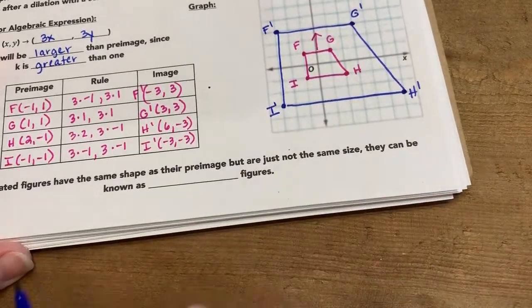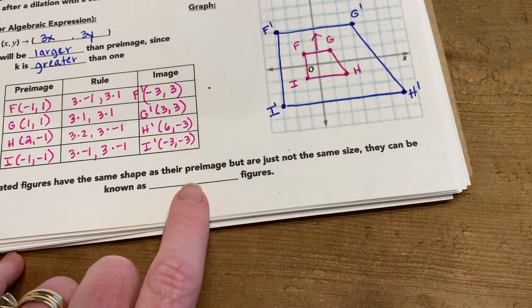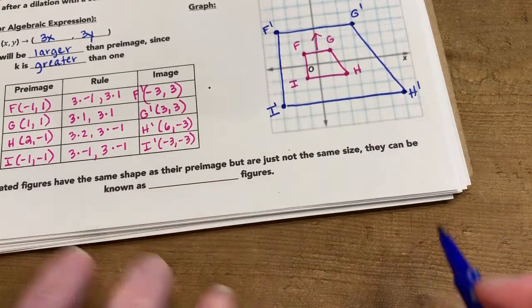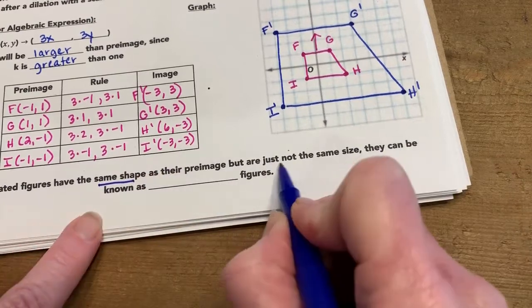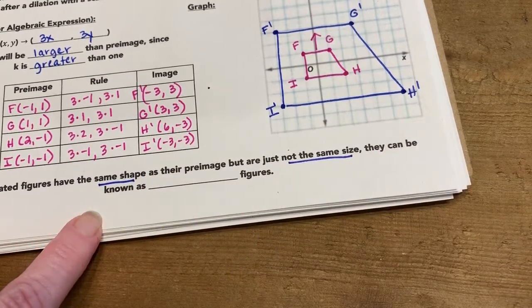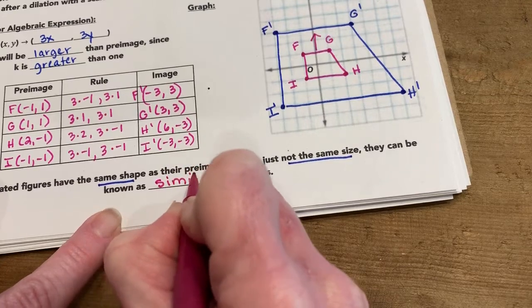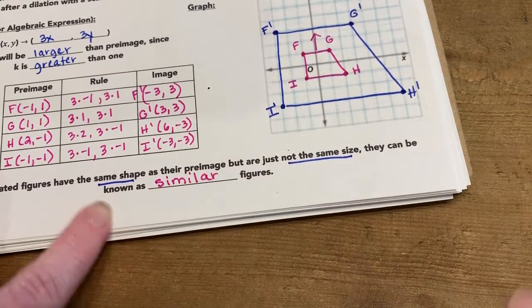All right, since dilated figures have the same basic shape as their pre-image, but they're just not the same size, they have the same shape, but they're not the same size. Then they can be known as similar figures. So we talked about similarity. It's just a type of similar figure.